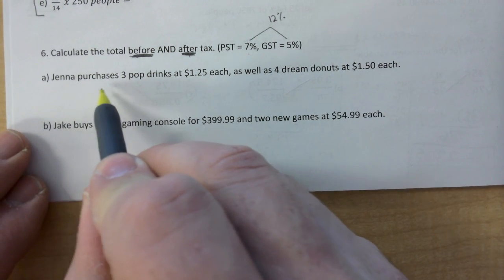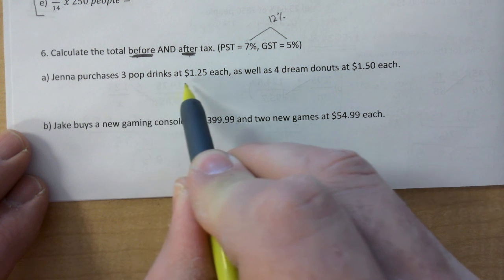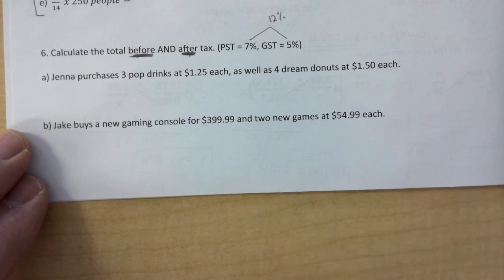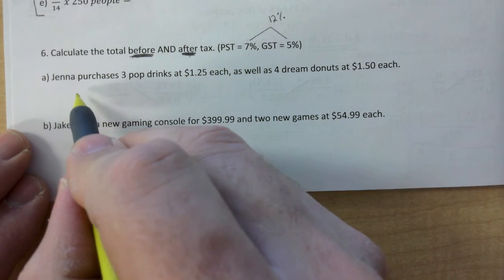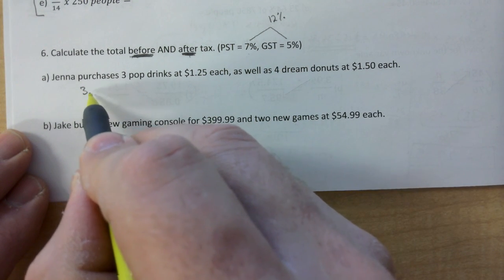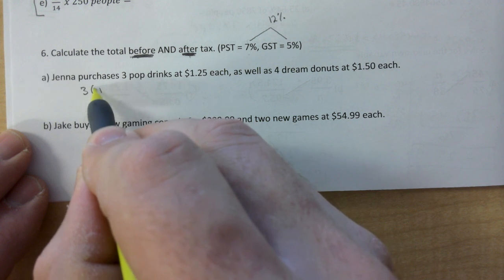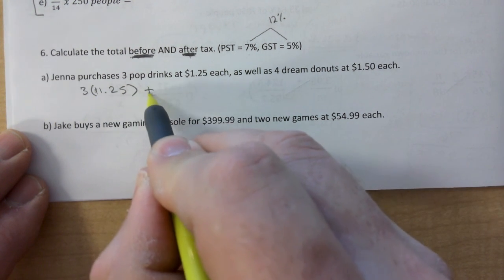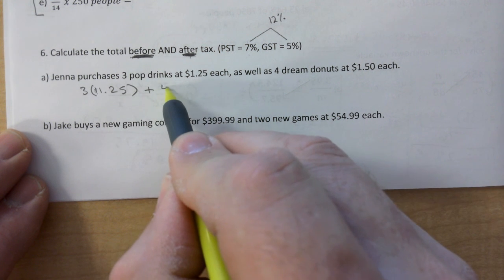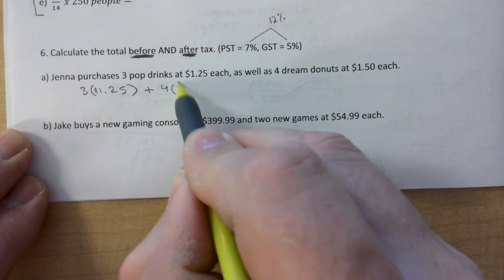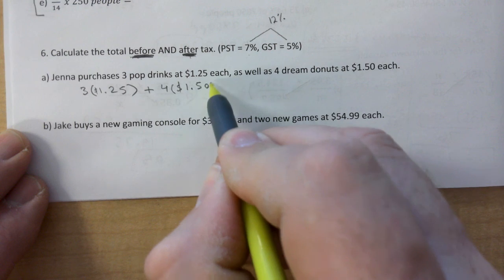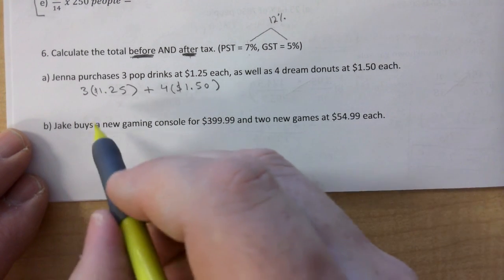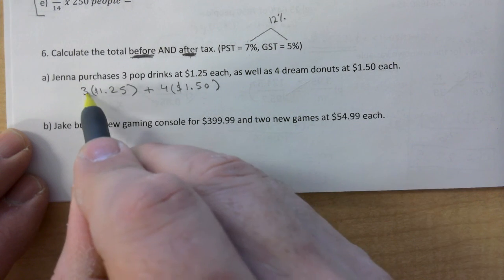So Jenna purchases 3 pop drinks at $1.25 each, as well as 4 Dream Donuts at $1.50 each. So we would go 3 times $1.25, plus 4 times $1.50. That's a good mental math question, right? This you can multiply.